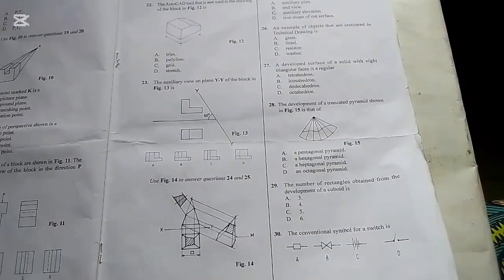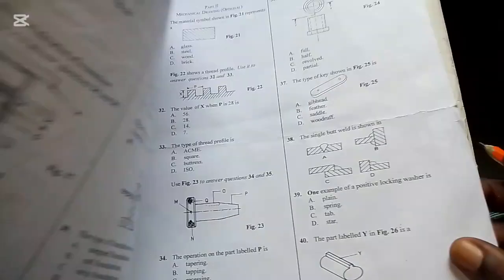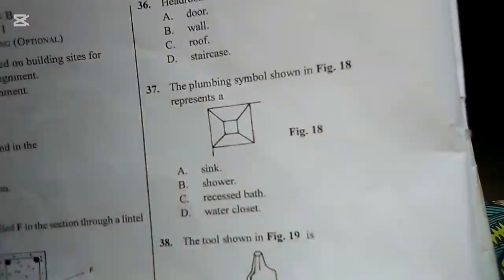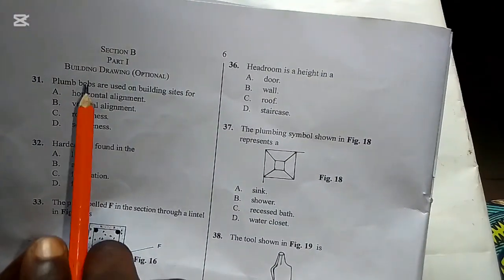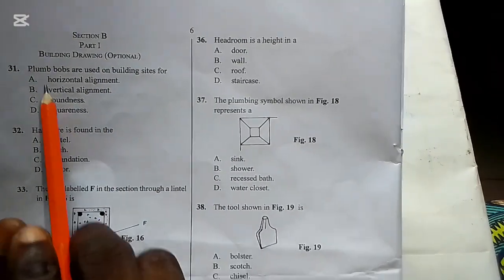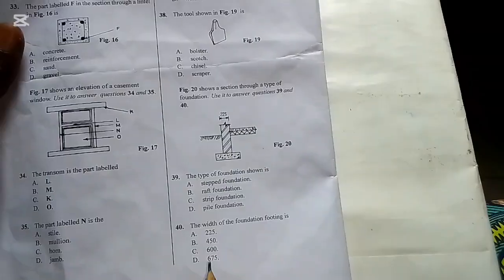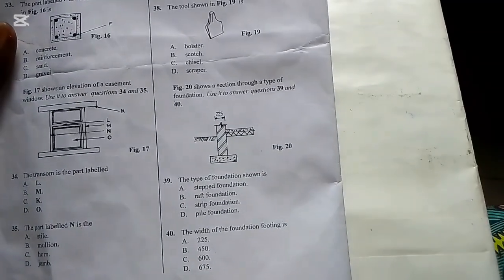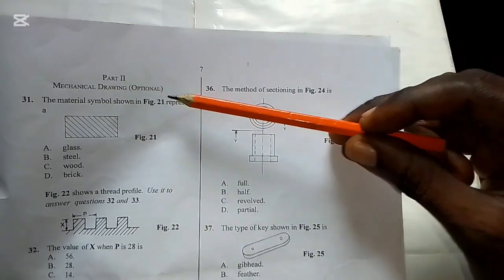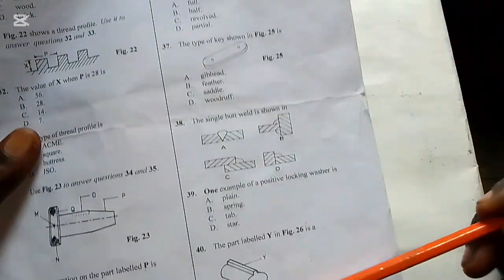So I'm going to be answering all of that now, and then we have the optional part. In the optional part we have the building drawing, which is optional, that is part 1, questions 31 to 40. We can either pick that, or we do the mechanical drawing, which is also optional, questions 31 to 40.